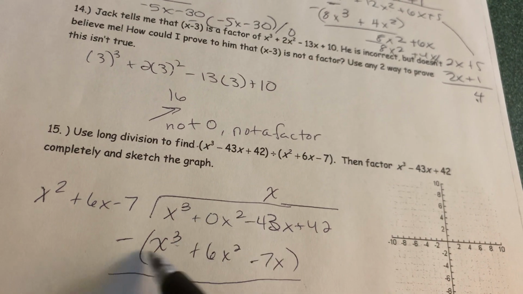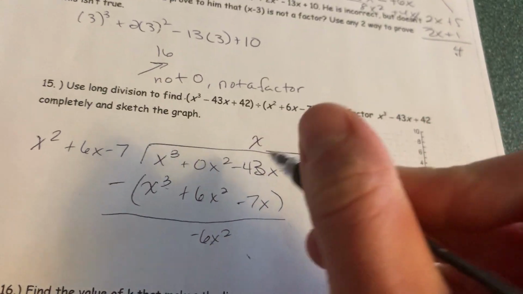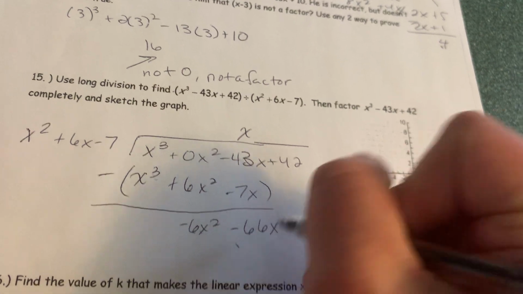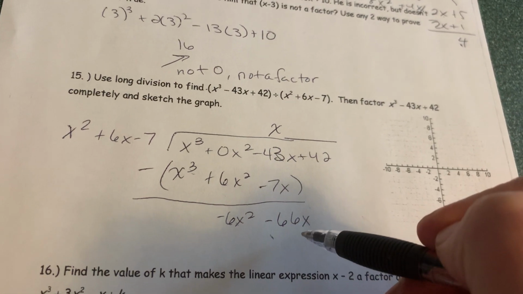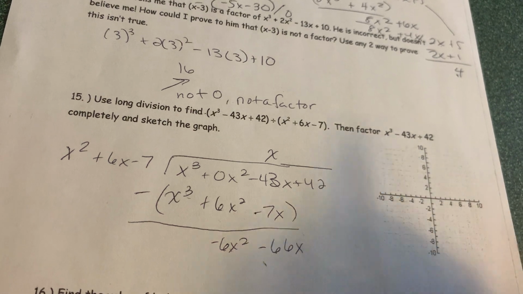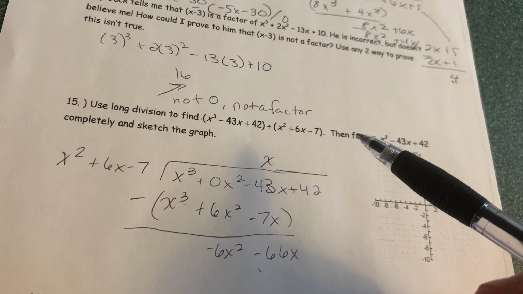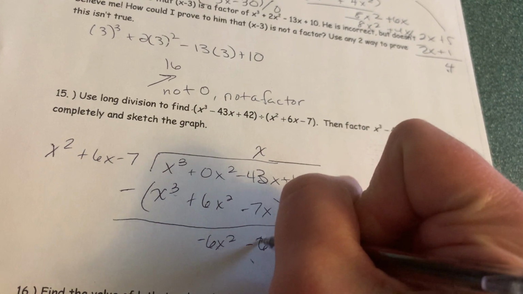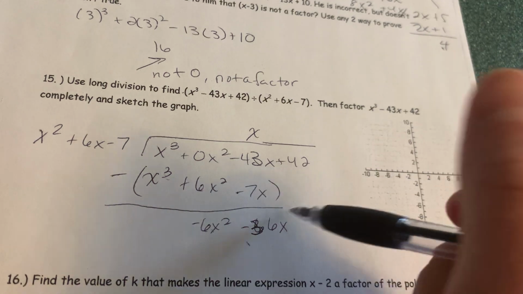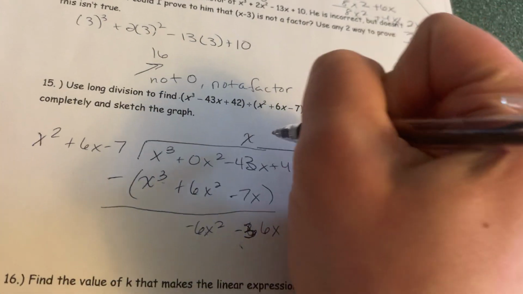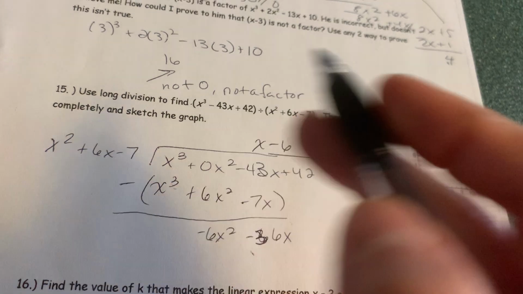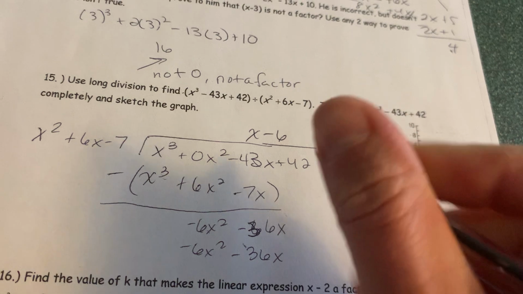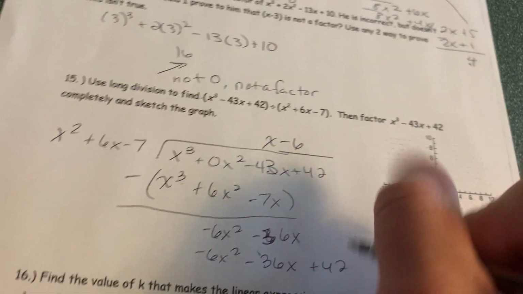So those cancel. Negative 6x squared. Negative plus a 7 is negative 6x. So it doesn't feel right. Oh, 36. I don't know. Okay, and then how do you get from x squared to negative 6? Minus 6, so negative 6x squared, negative 36, positive 42. I should have brought that one down.